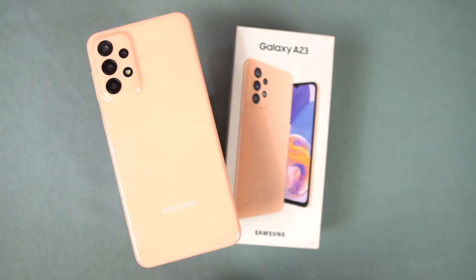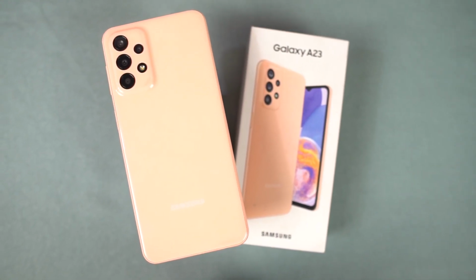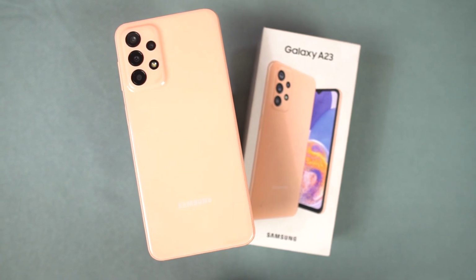What's up guys, this is Unknown from GreedyTech, and in this video, I'm going to show you the most important tips and tricks of Samsung Galaxy A23.